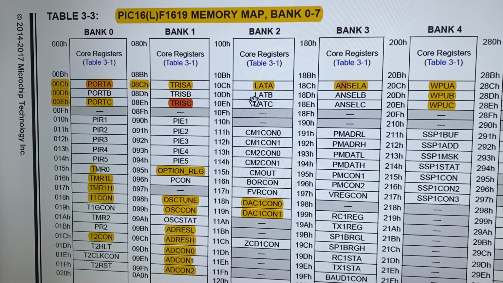Now, there are other registers called LAT A, LAT B, LAT C. This is the abbreviation for latch A, latch B, latch C. So if you want to read the status of the latch in these bits, you have to read them from there. It's not the same reading data from a latch register or latch bit as reading data from a port. Okay, we will see those details later.